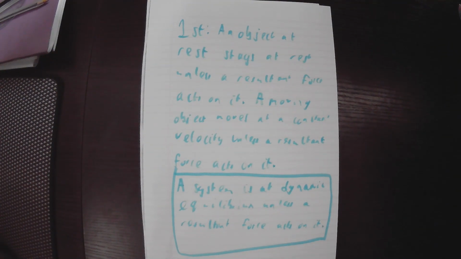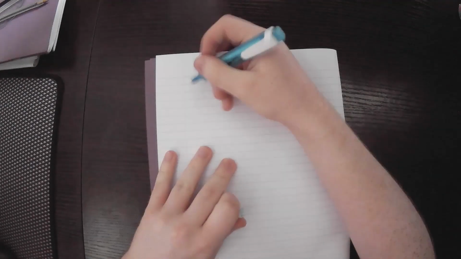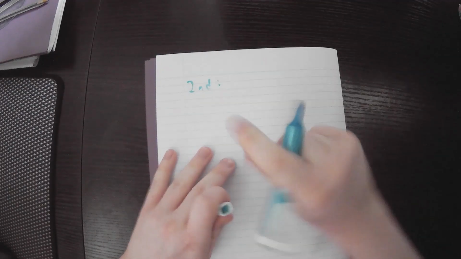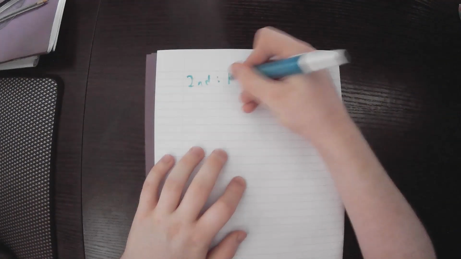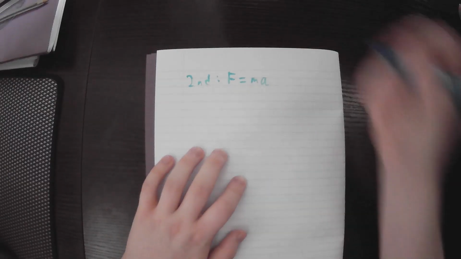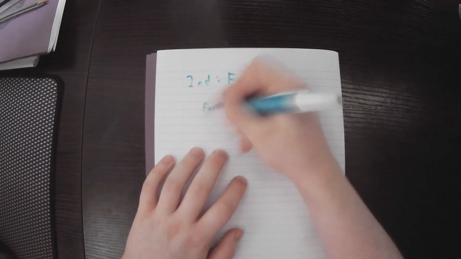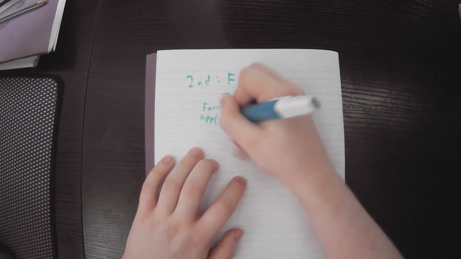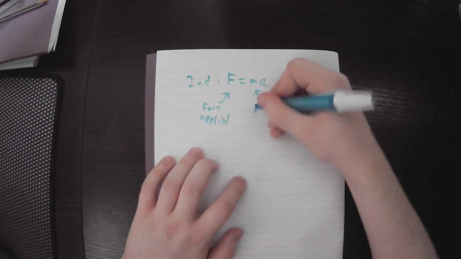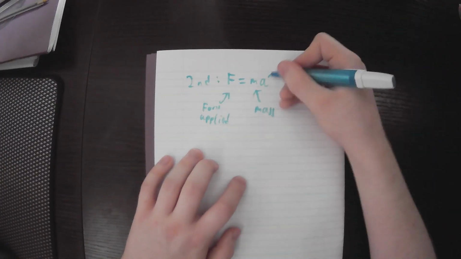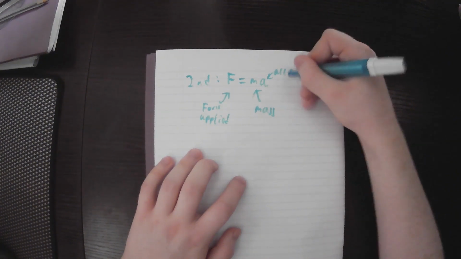But how does a resultant force change the velocity of a system or of an object? And that's what the second law says. So, the second law is basically always referred to simply as F equals ma. So the force applied is equal to, or is a product of, the mass of the object and its acceleration.